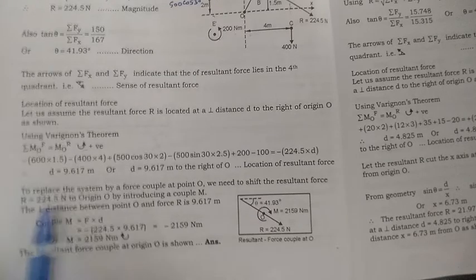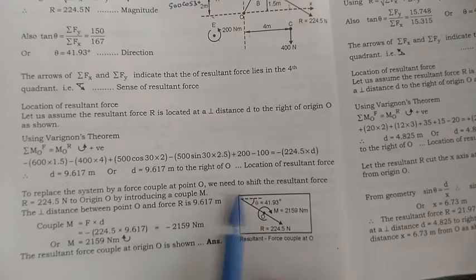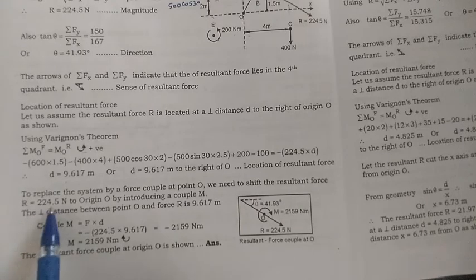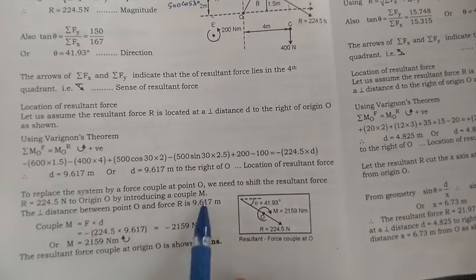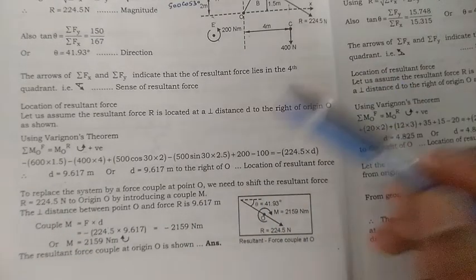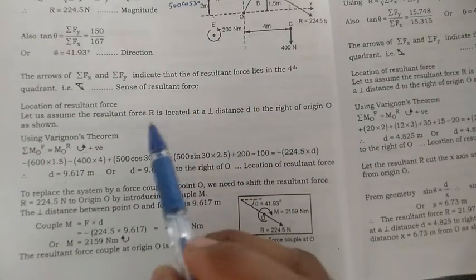Now to replace the system by the force couple at a point O, we need to shift the resultant force R equals 224.5 Newton to origin O by introducing a couple M. Now if I locate this resultant force, which we already got in the previous step, so here is that resultant force.